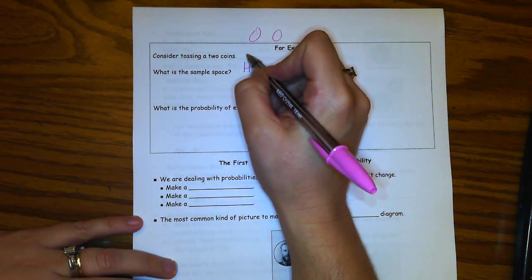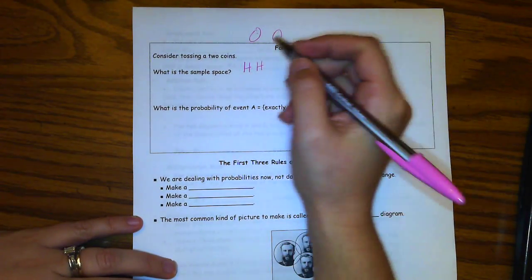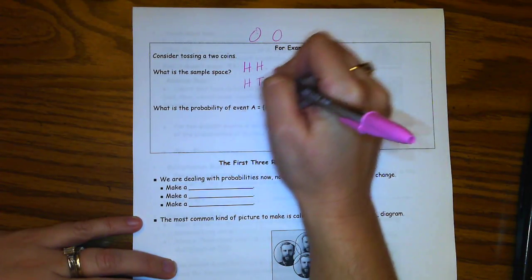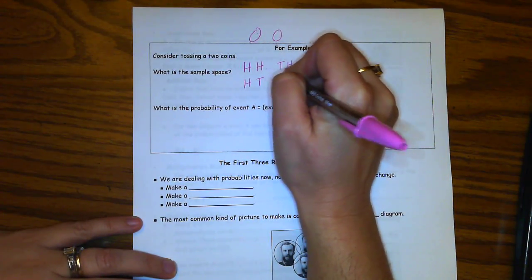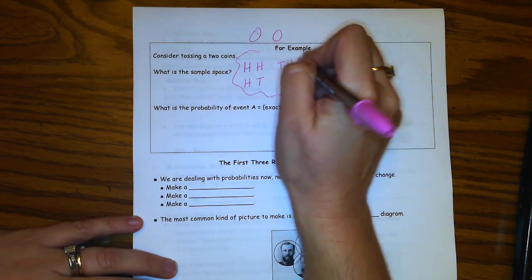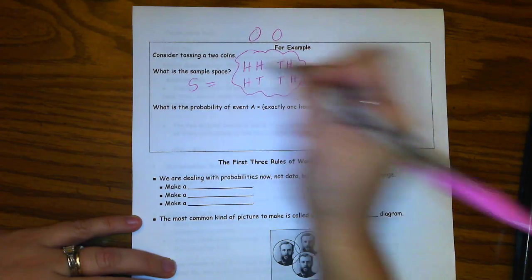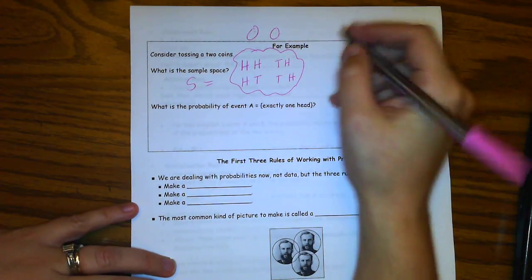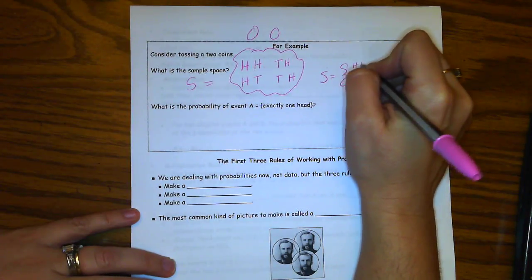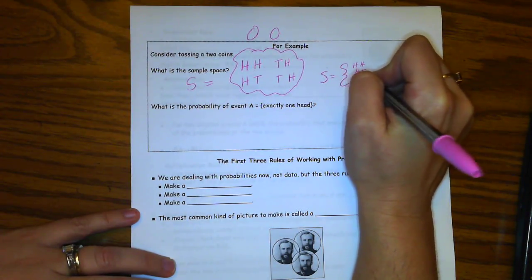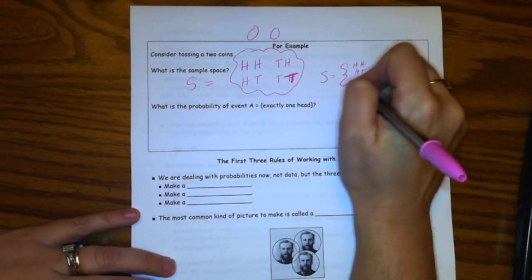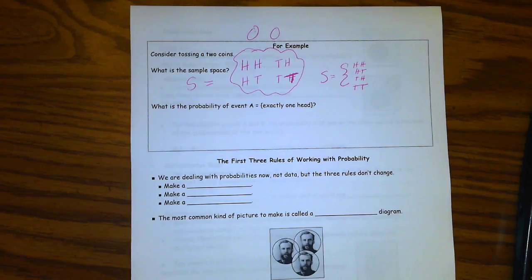So we're going to make a list of first coin and second coin. So we could have heads and heads, or heads and tails, or tails and heads, or tails and tails. So this is what would be the sample space. And sometimes we call that S. So that would be S, okay? Sometimes you'll see S written like this with one of those little squiggly brackets. That's another way that we could write the sample space.